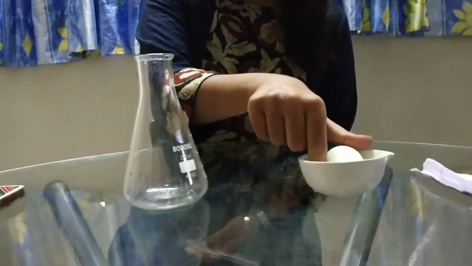Today I've come up with a very interesting experiment for you. The egg in the bottle. For this experiment, you're going to need a glass bottle and a hard-boiled egg.